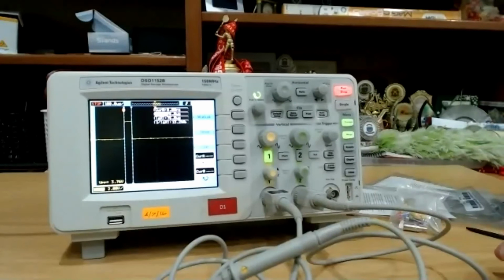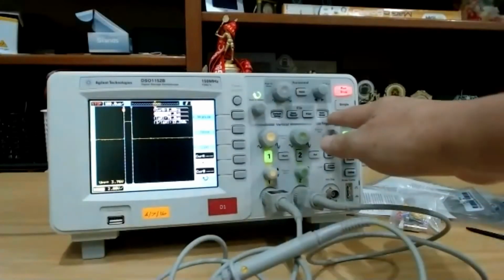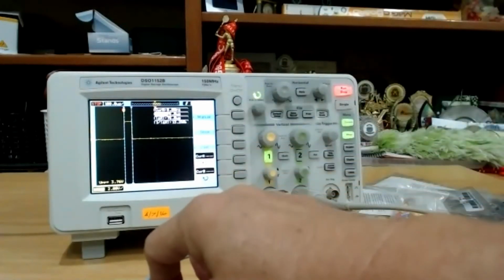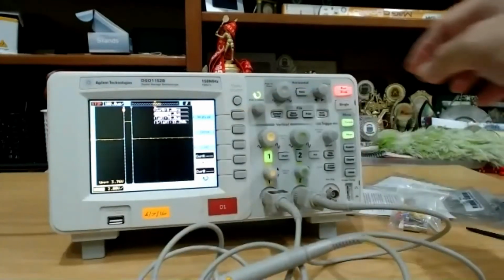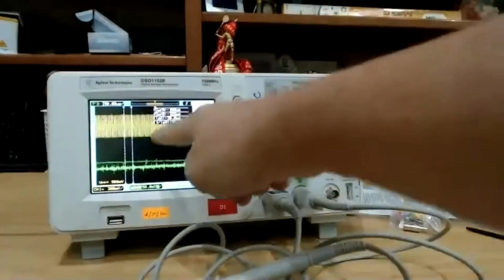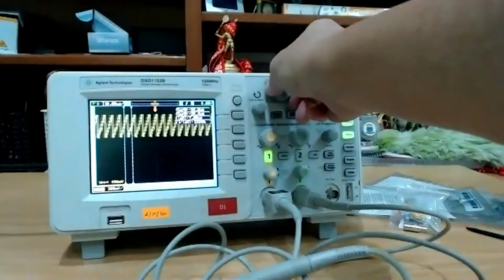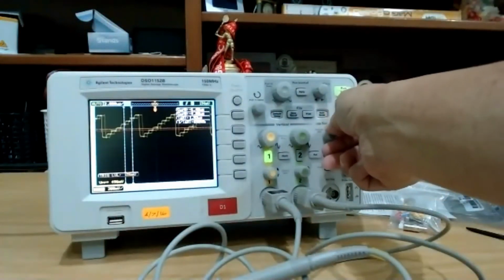I'm not sure whether the analog scope has the measure function, but the digital scope has this. One of the features of the digital scope is this auto scale. When you press auto scale, it will detect the waveform for you. For example, in this case, I just pressed auto scale. It detects that channel 2 has nothing, and channel 1 is the so-called staircase.